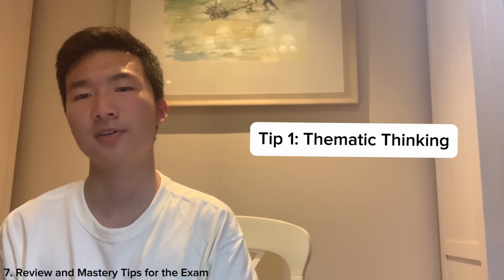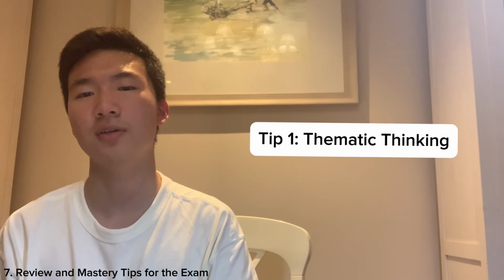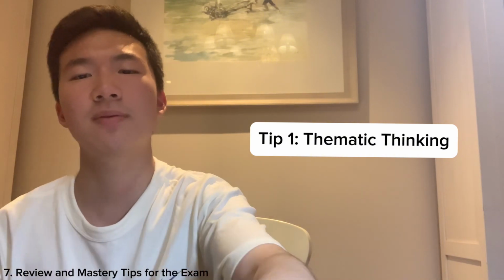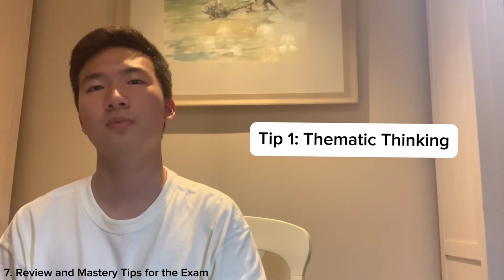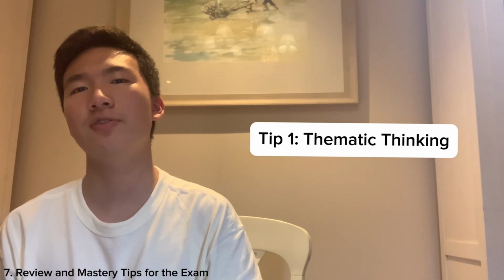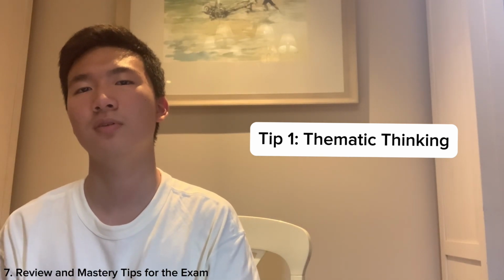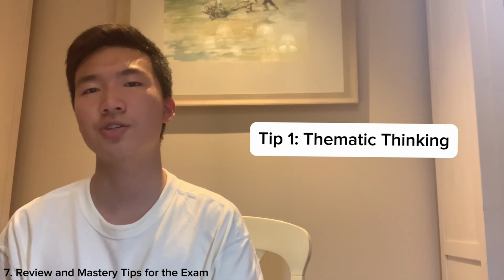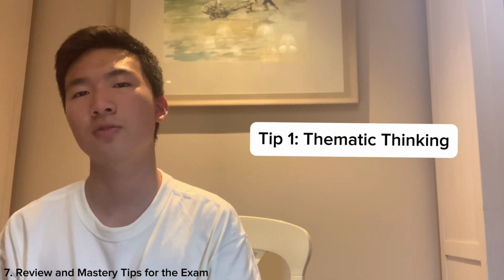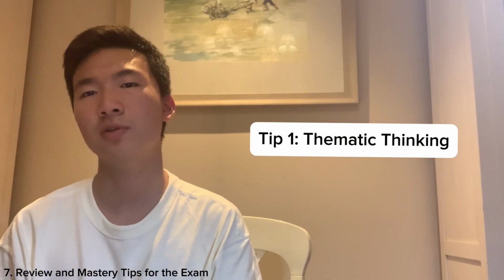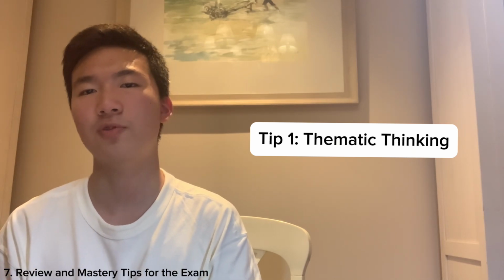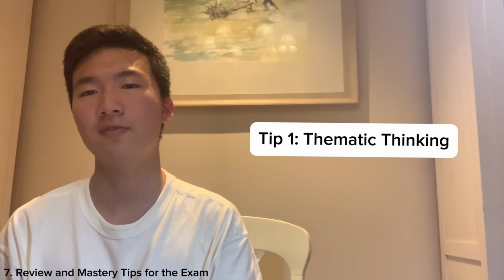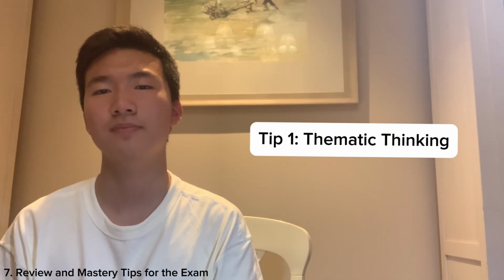First tip is to think thematically, not chronologically. The AP World History exam is not a timeline quiz. It's about patterns and themes. Unit 6 offers rich themes that show up over and over. First, industrialization. Who industrialized? Who didn't? Why? Then political revolution versus reform. When did people rise up? When did governments adapt instead?